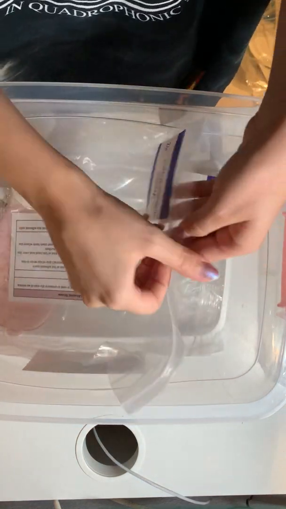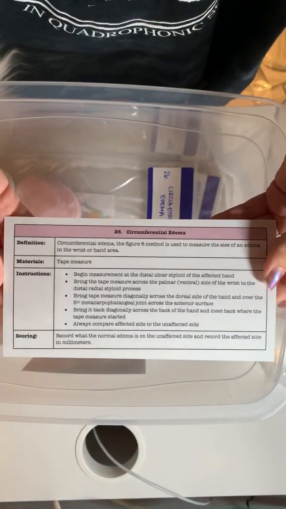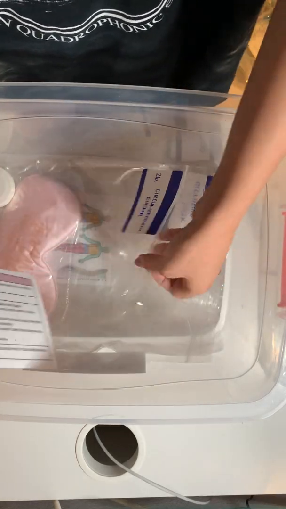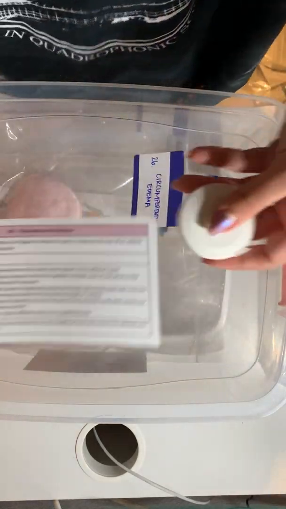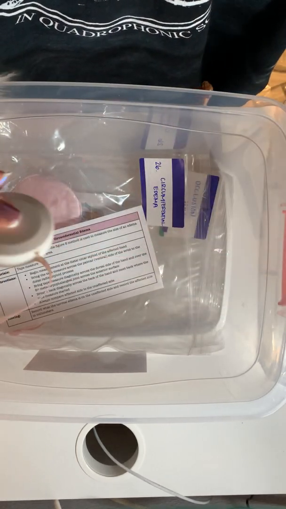Next I have circumferential edema. Here are the instructions. And here is the measuring tape for that.